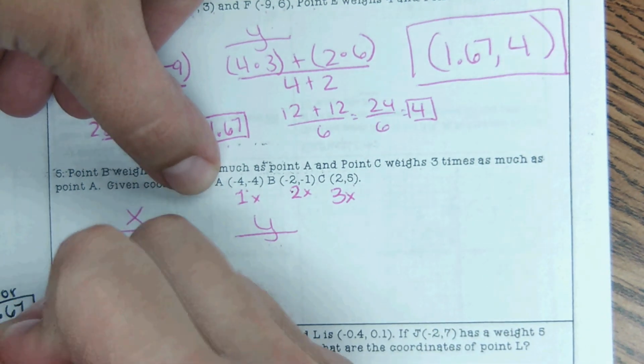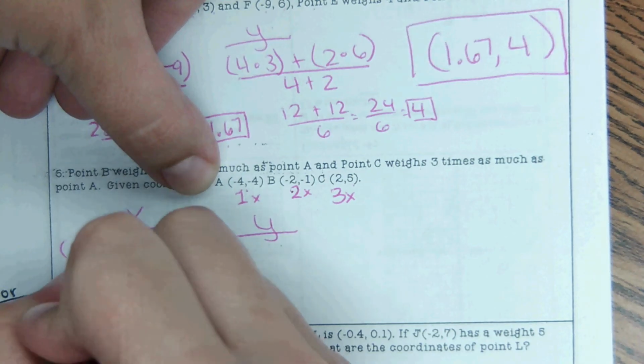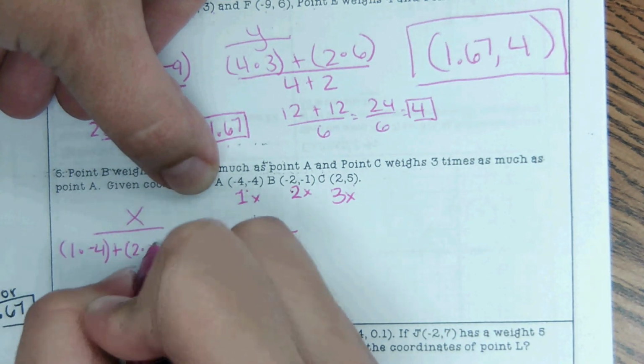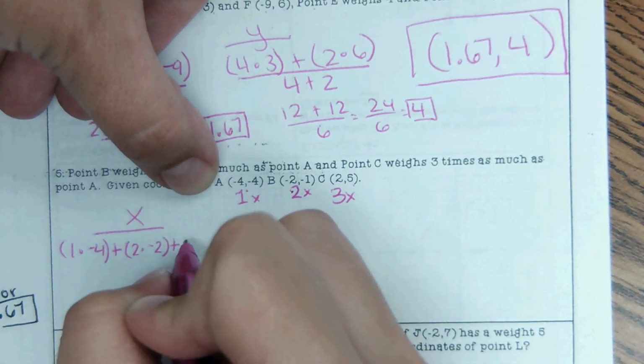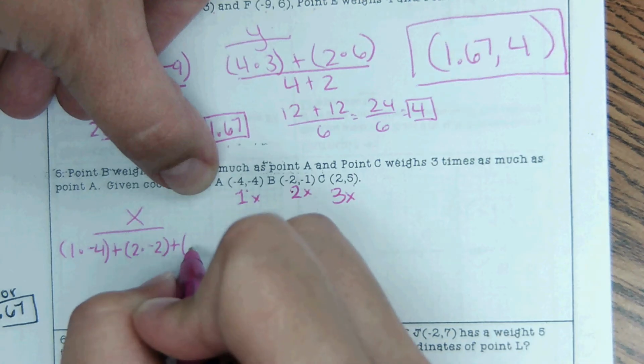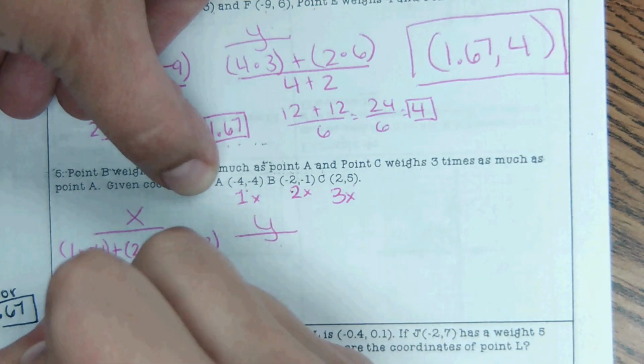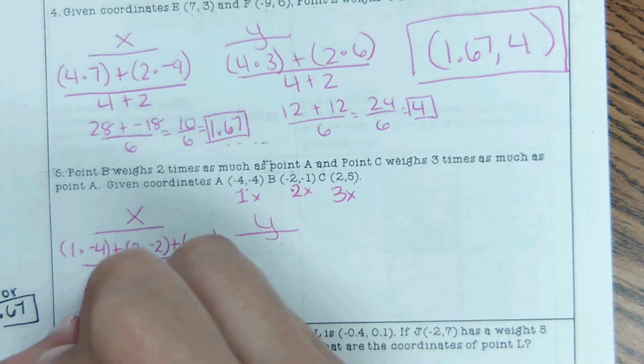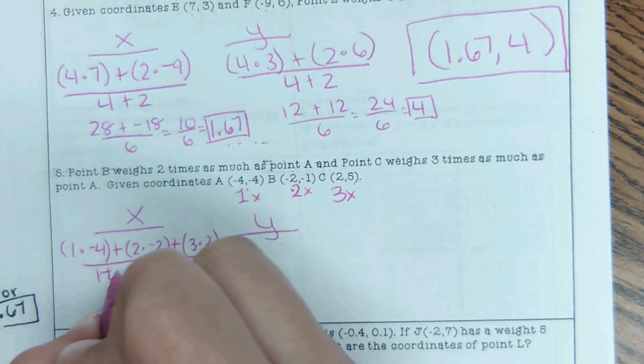So 1 times negative 4 plus 2 times negative 2 plus 3 times 2 over 1 plus 2 plus 3.